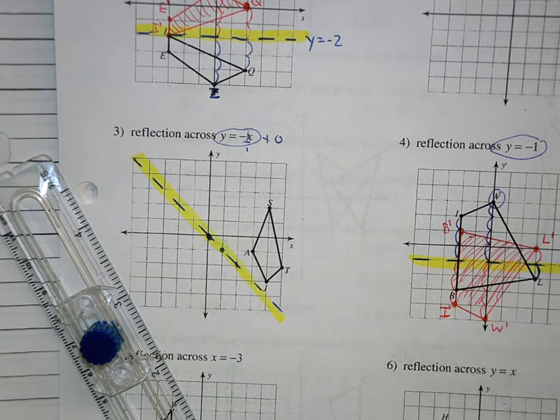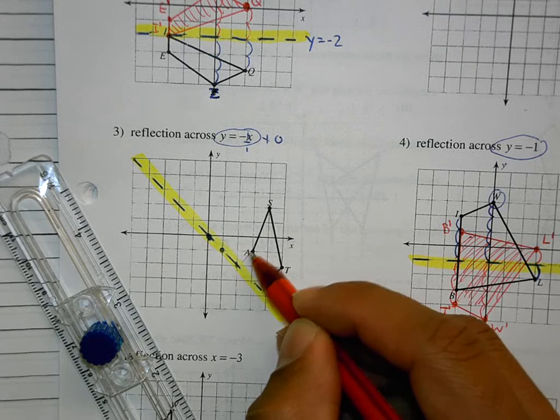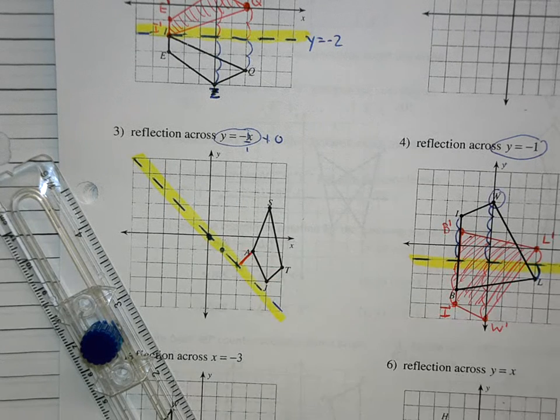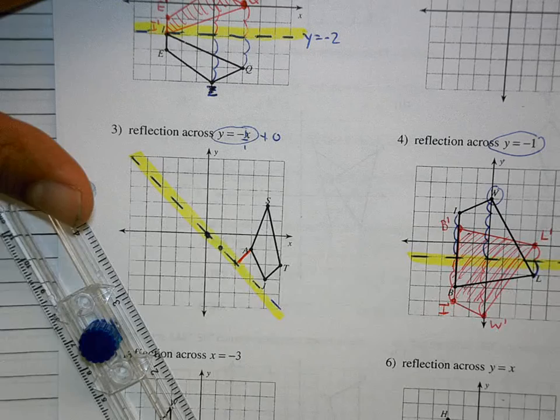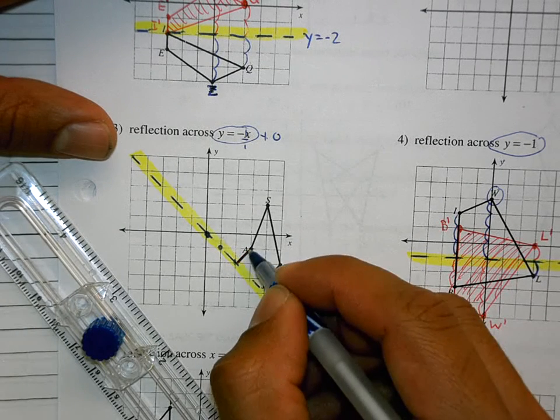Because of one big thing here. If I want to know this distance between A and the line of reflection, it's really hard to count diagonally. But it's a lot easier to count in terms of triangles. So when I say how far is A from the line of reflection, this is what I'm counting. I'm counting this diagonal.